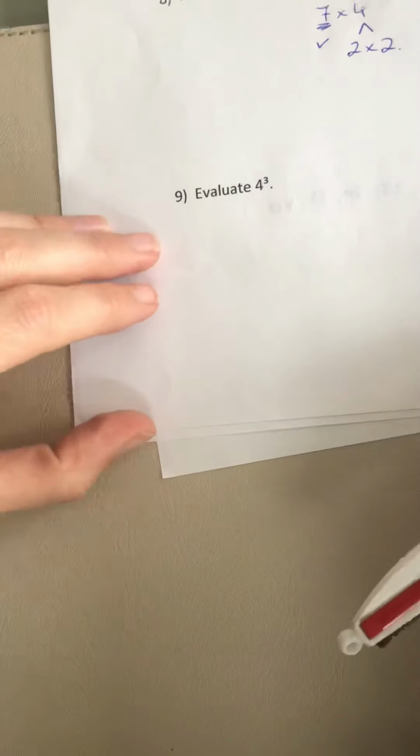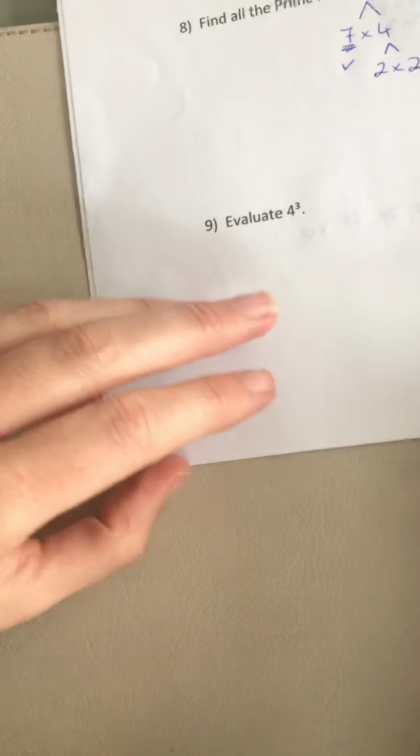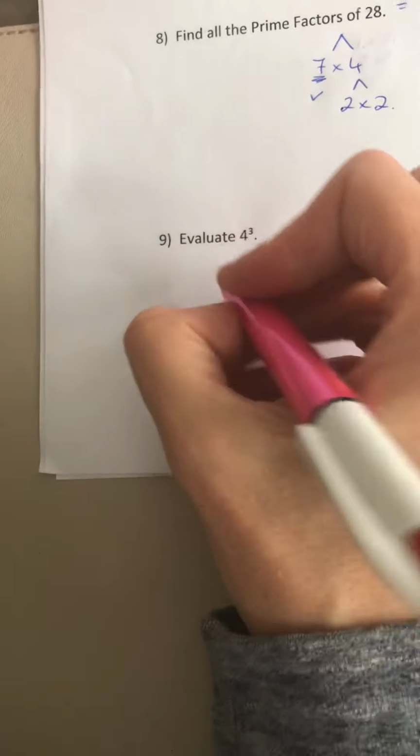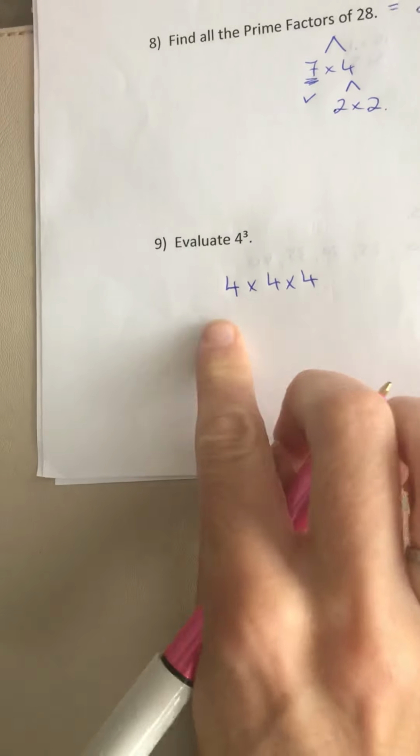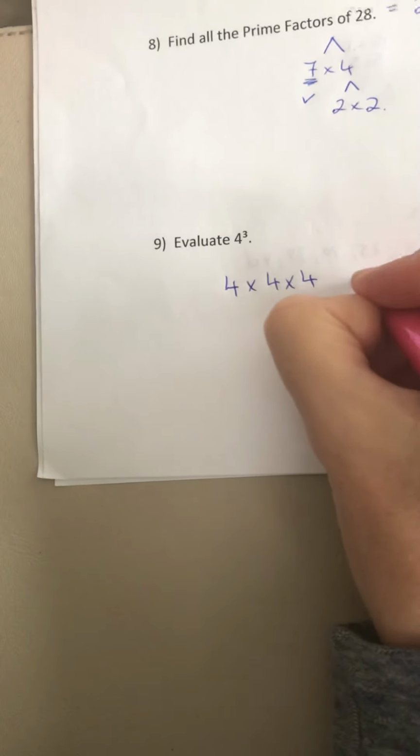Evaluate 4 to the power 3. But that doesn't mean 4 times 3. There's power here, so it's 4 written down 3 times and multiplied. So the 4 by 4 is 16, by 4 is 64.